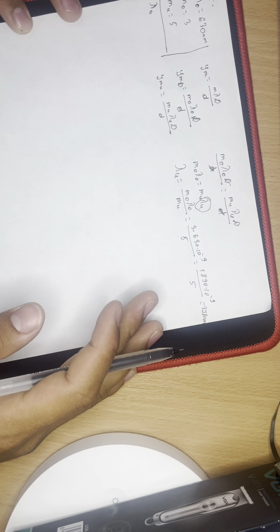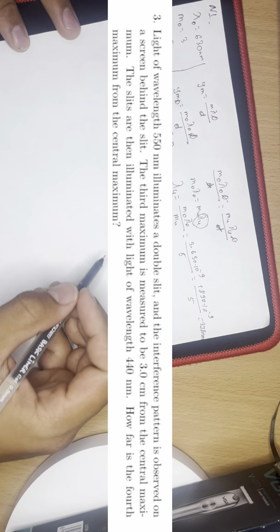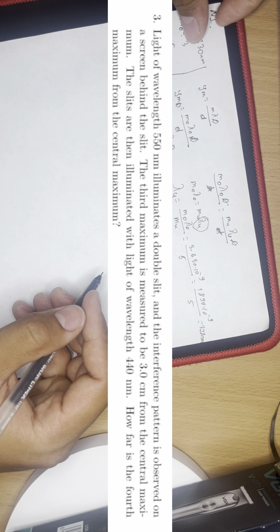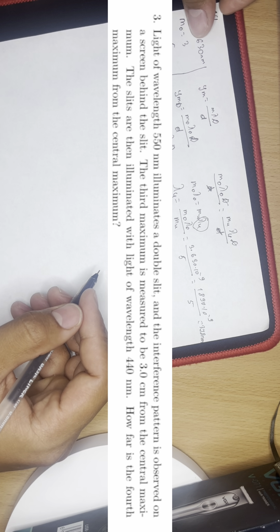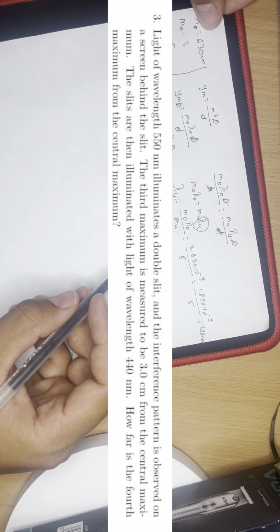So the next task is number 2. Light of wavelength 550 nanometers illuminates a double slit, and the interference pattern is observed on a screen behind the slit. The third maximum is measured to be 3 cm from the central maximum. The slits are then illuminated with a light of wavelength 440 nanometers. How far is the fourth maximum from the central maximum?